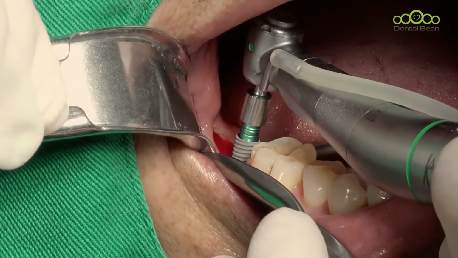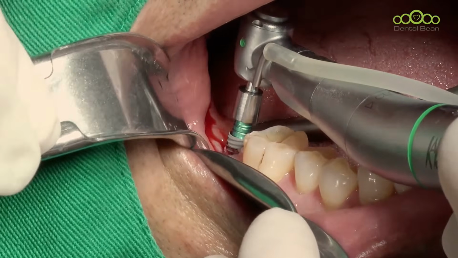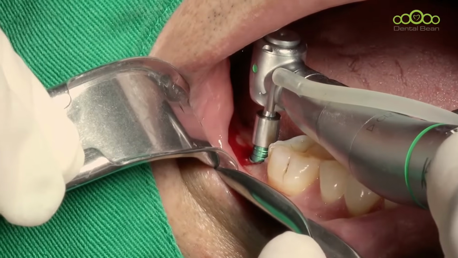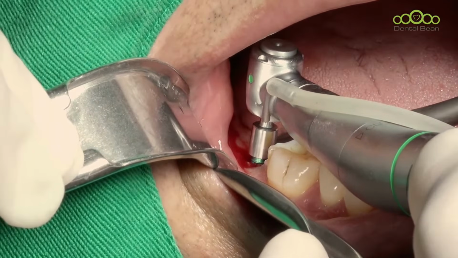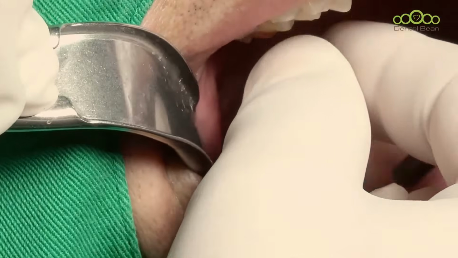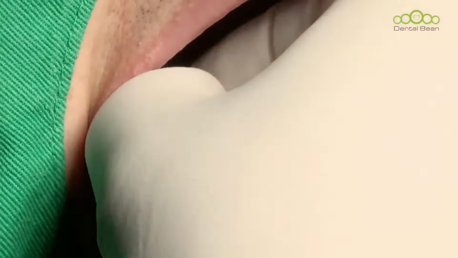I don't like this at that time. Instead, I wait more than 3 months. Okay, this case is more than 3 months after extraction, and I can do simple flapless surgery. Control the depth and angulation of the implant carefully.